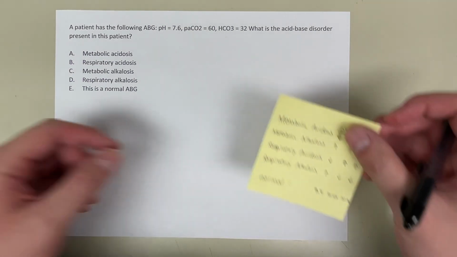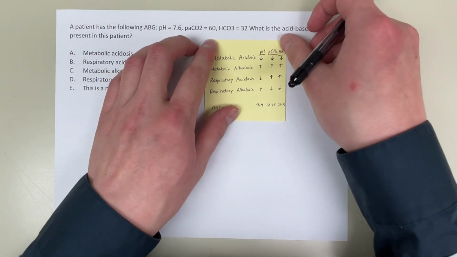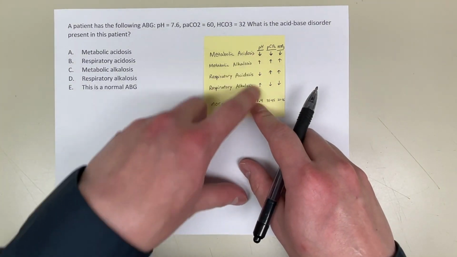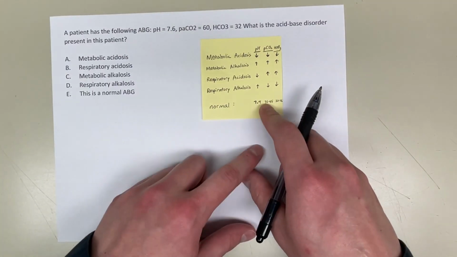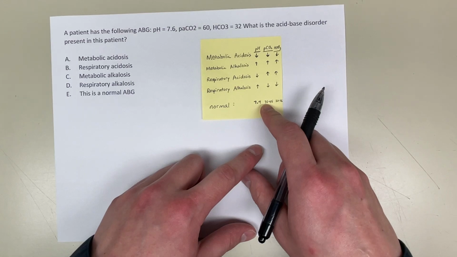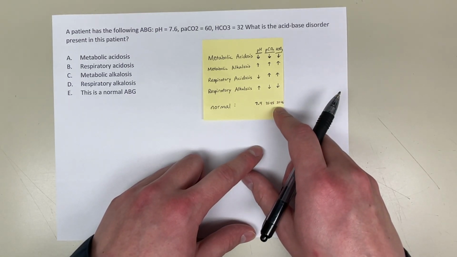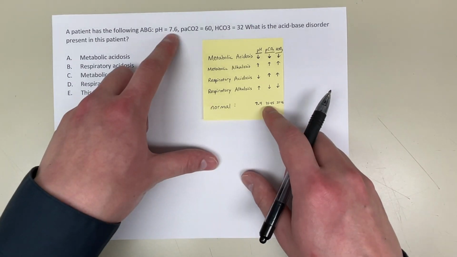The easiest way to solve this question is just to memorize the chart, right? So you have to memorize the normal values. The normal pH is 7.4. Normal carbon dioxide is 35 to 45. And the normal bicarb is 22 to 26. And then you see if it's higher or lower.